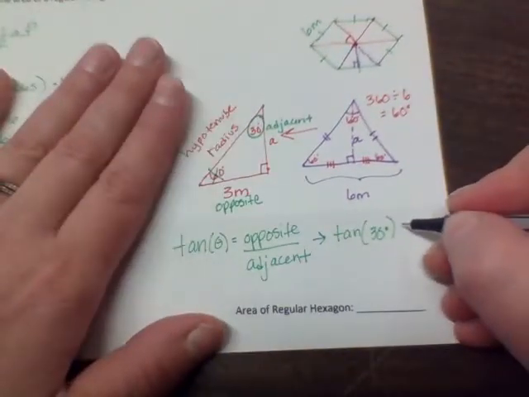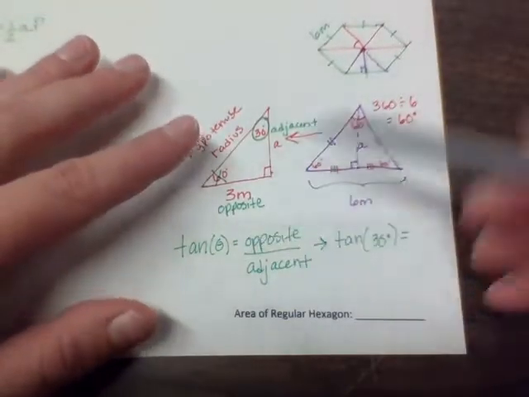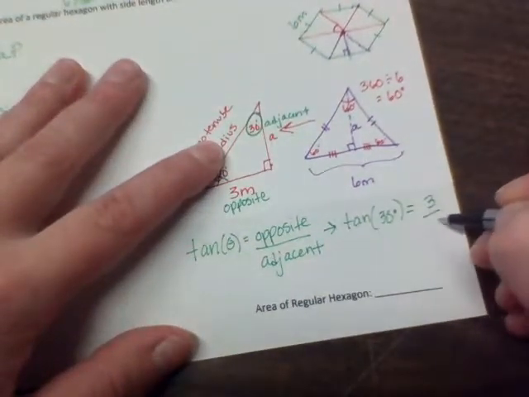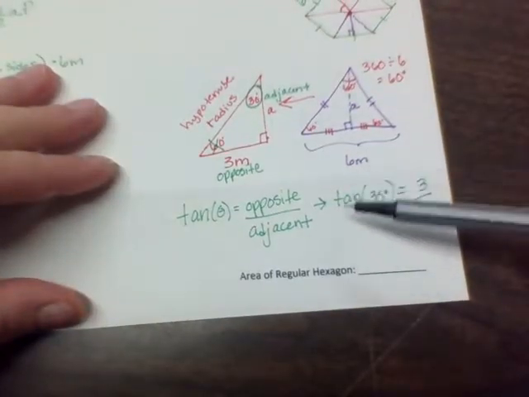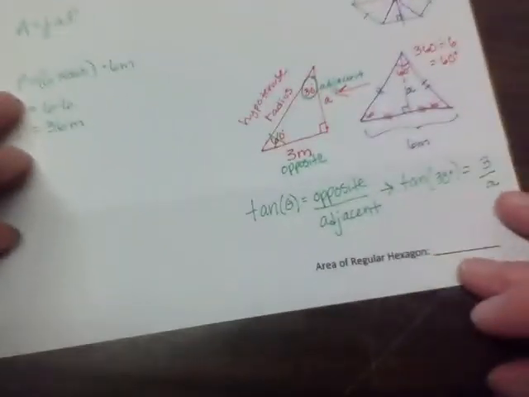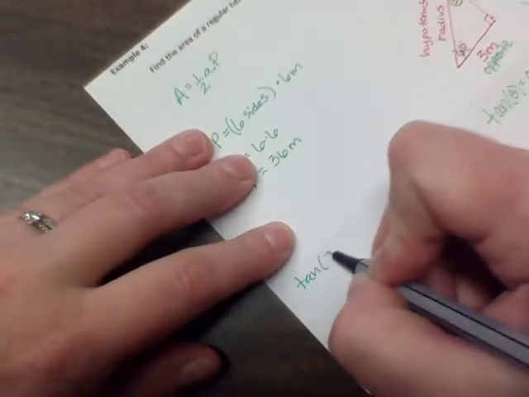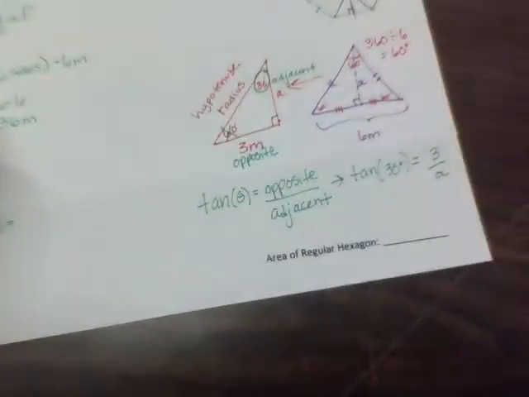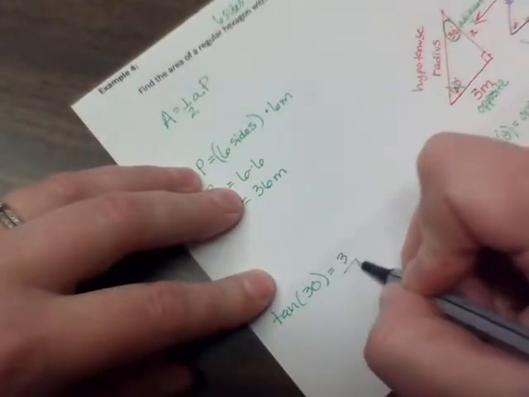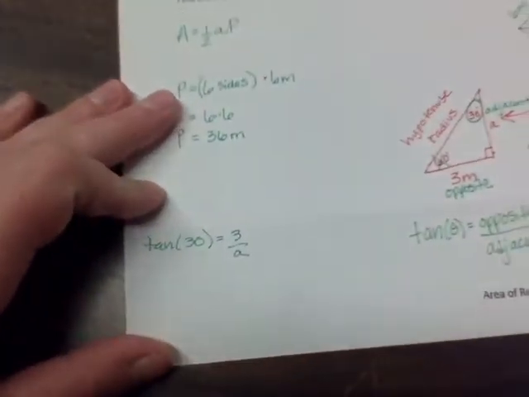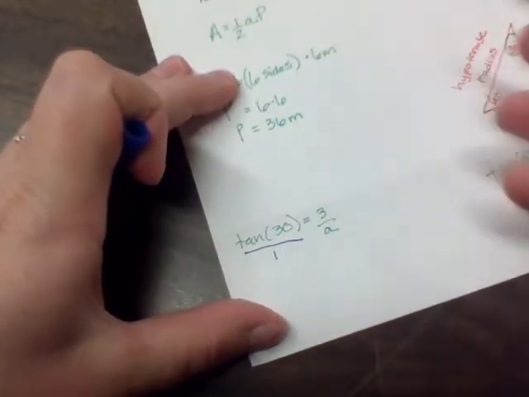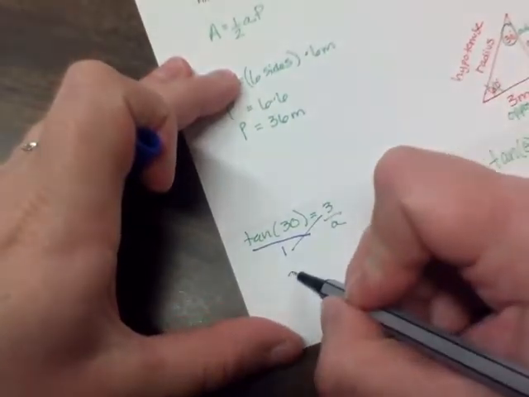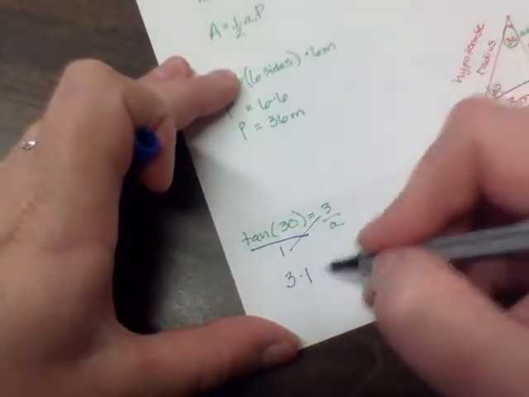So tangent of 30 is going to equal our opposite, which is 3, over our adjacent, which we don't know, but it's the apothem. And so we just need to solve this in order to get our answer. So I ran out of room here, so I'm going to rewrite it over here. Tangent of 30 equals 3 over a. And so in order to solve that, remember this is a proportion. And so I'm going to multiply 3 times a for cross multiplying. So sorry, 3 times 1.